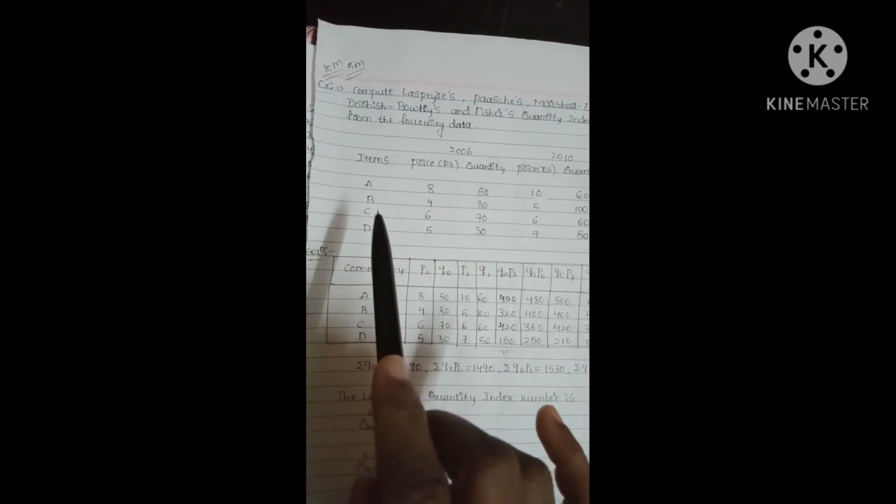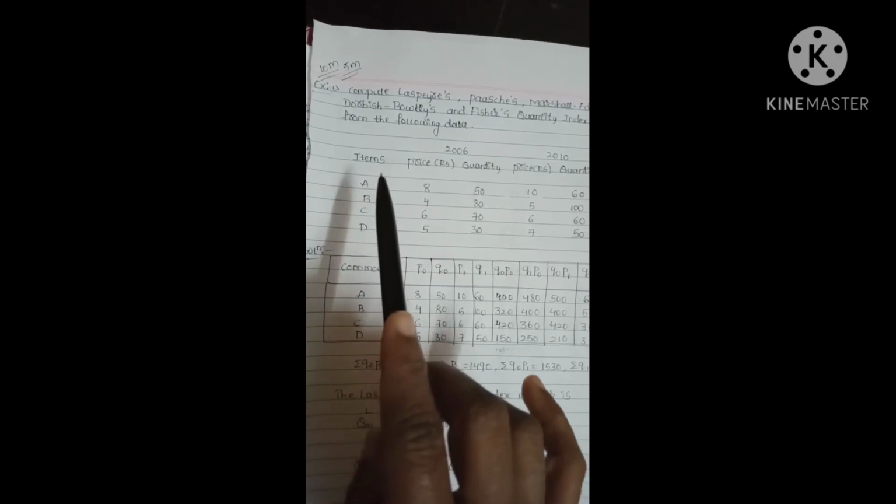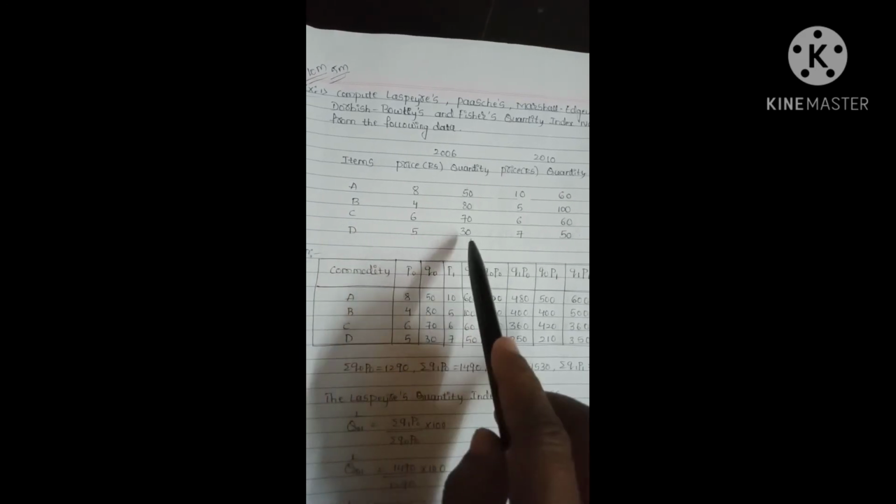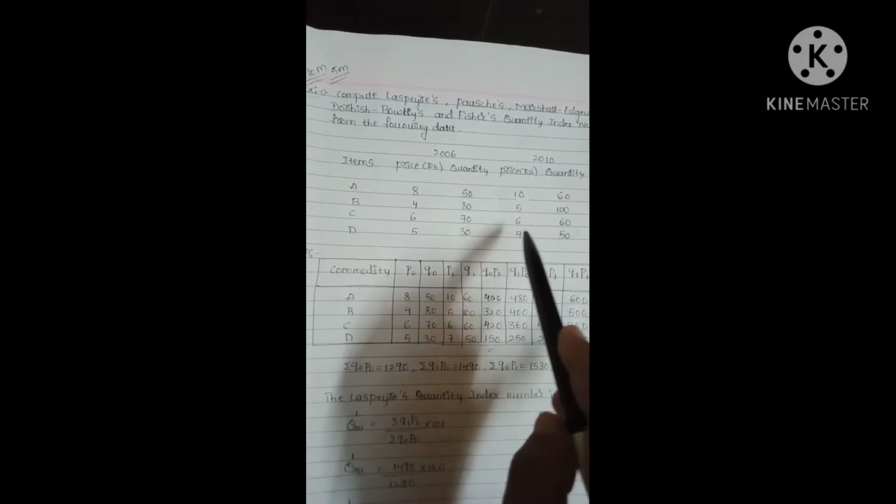Here one table is given. What is the table? Items are given: A, B, C, D. First column is items A, B, C, D. Next 2 years are given: 2006 and 2010. In 2006 2 columns are there, price and quantity. In 2010 also 2 columns are there, price and quantity. In 2006 price is denoted as P and quantity is denoted as Q. It means P0, Q0. 2010 is P1 and Q1.